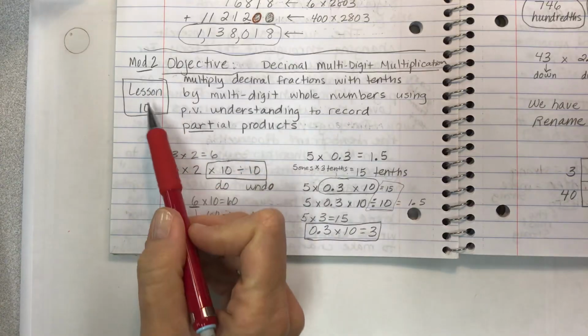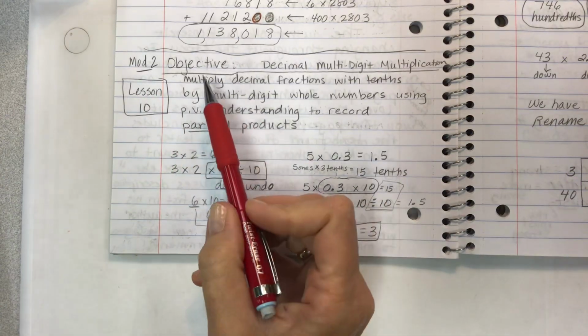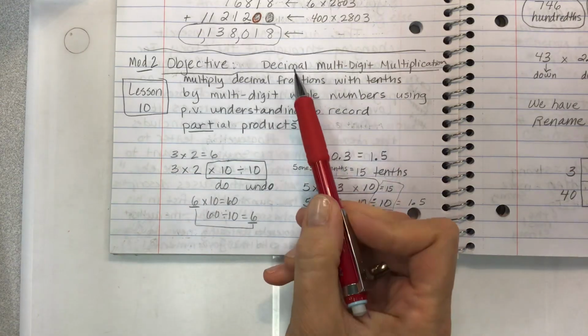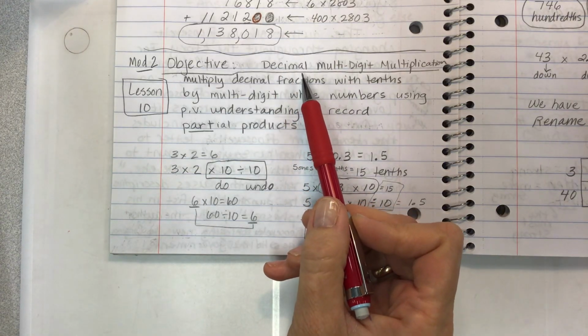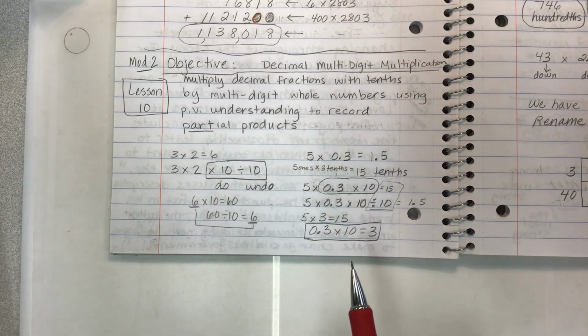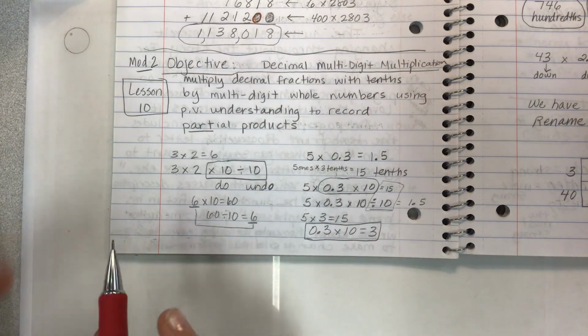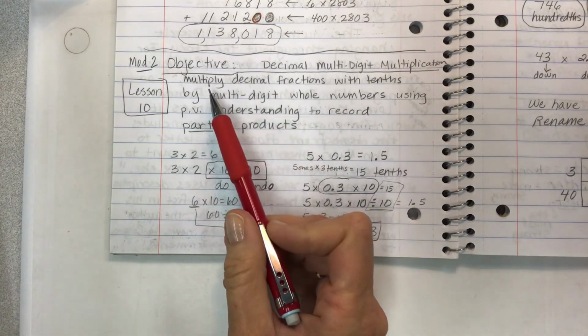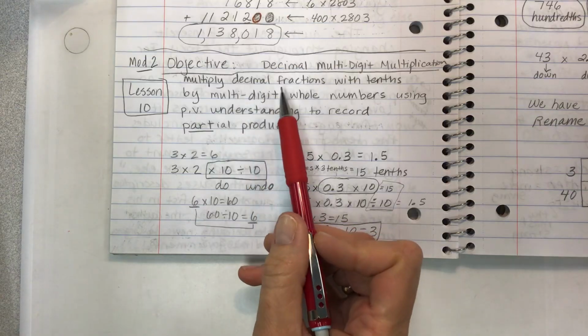This is Module 2, Lesson 10. And the objective here, this is a whole new topic, with decimal multiplication. So it's actually kind of a fun change. It will challenge some of you, but check out these notes, and I think it's really going to be helpful. So our objective is to multiply decimal fractions.